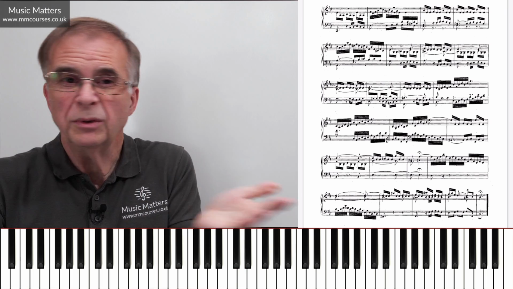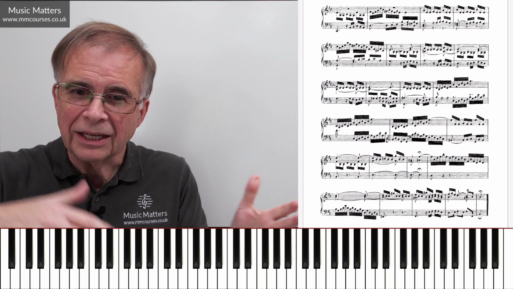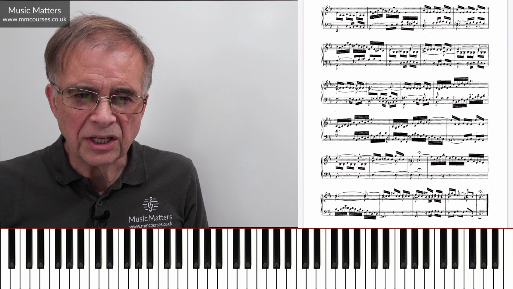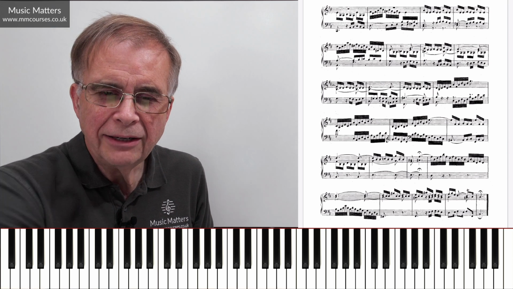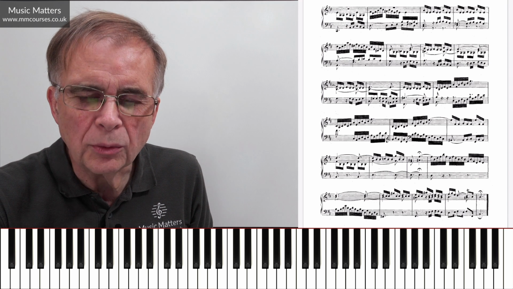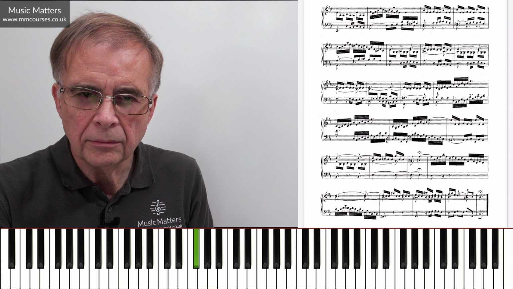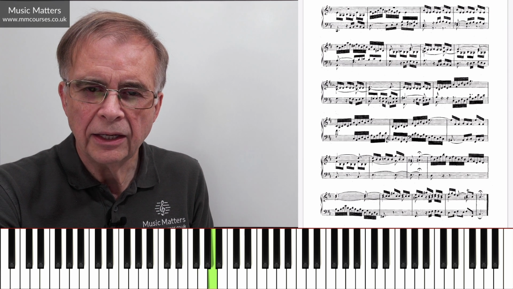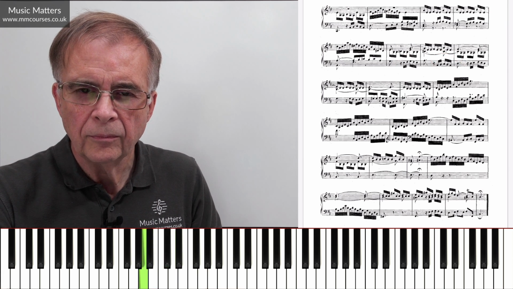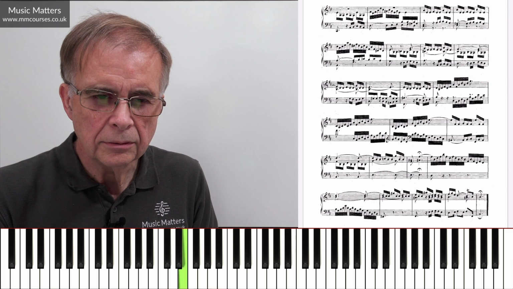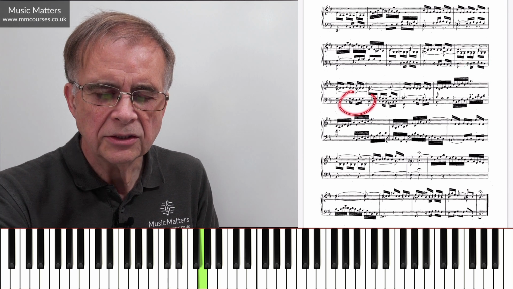So that conversation, we've seen this earlier in the piece, haven't we? But it's just being worked in a different context now. Meanwhile, what's the left hand up to? Well, it's continuing to use this idea it's been using since here. And then on we go. And then a sort of variation.